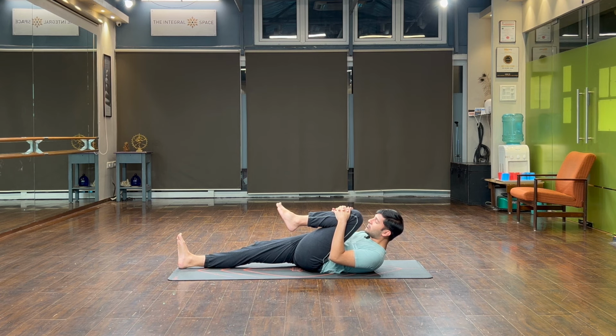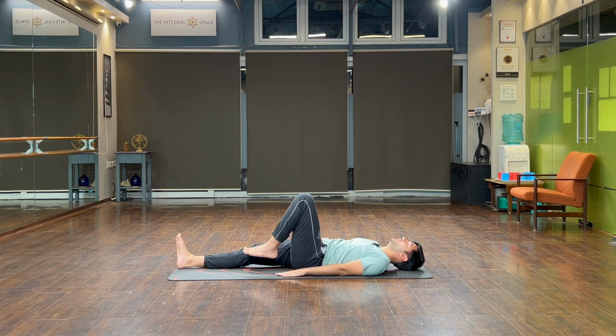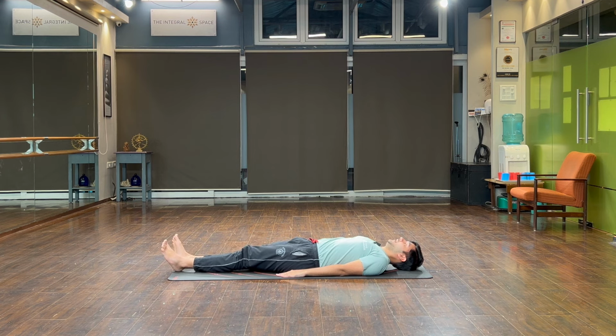1, 2, 3, 4, and 5. Slowly and gently come back. Release your hands. Slowly straighten the leg. And relax. Let's now switch to the other side.